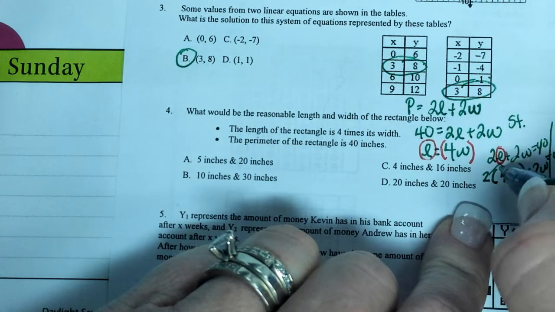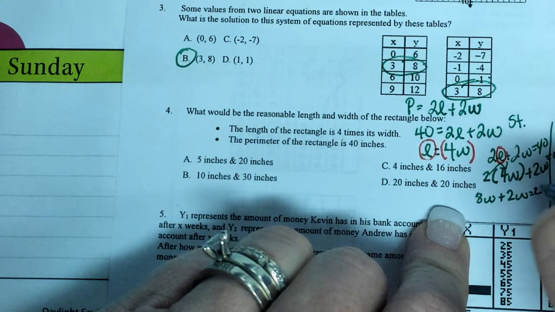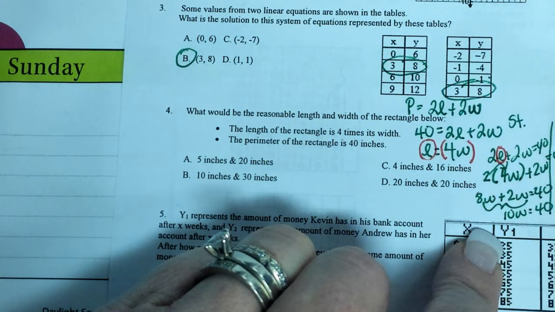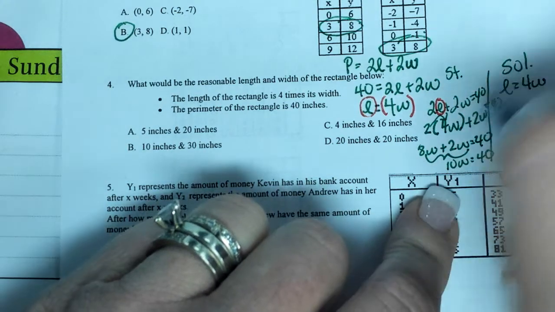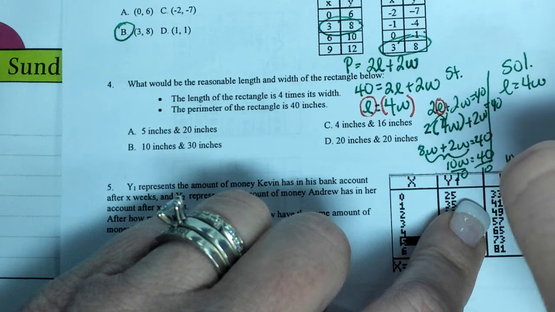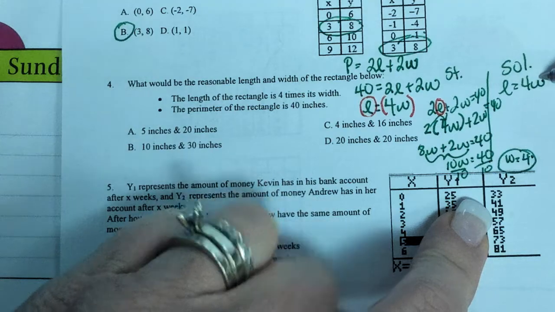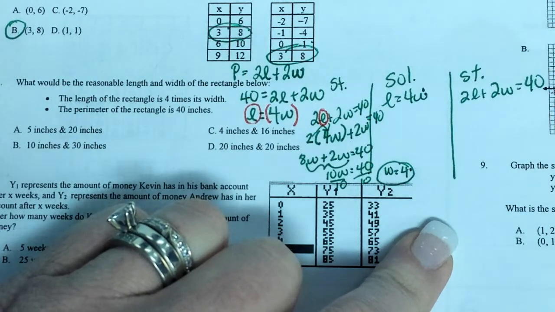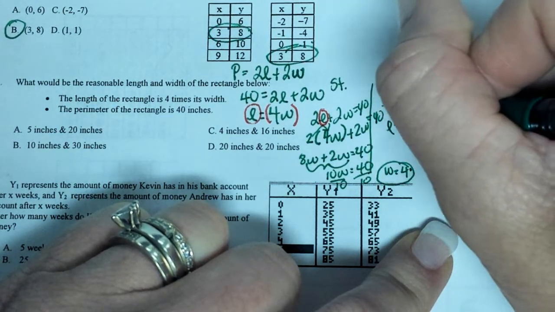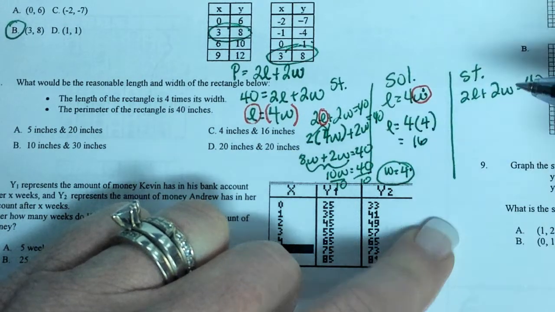And now to solve it, I'm going to distribute the 2, so that gives me 8W plus 2W equals 40. And combine my like terms, which gives me 10W equals 40. So now I'm going to divide everything by 10, and I'm going to get that W equals 4. So I'm now going to use this value of W to replace this W here and solve for L. So that means I would have that L equals 4 times 4, which means it is 16.